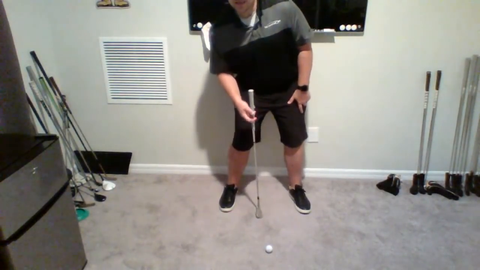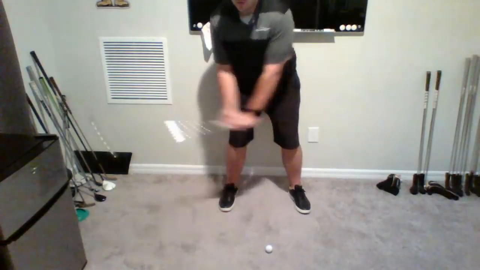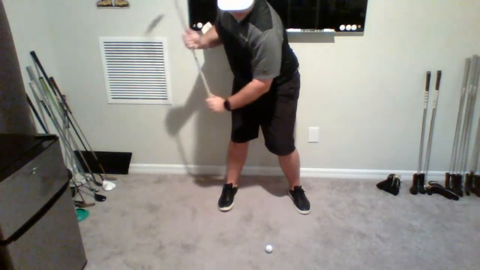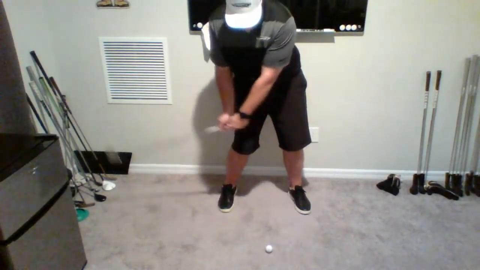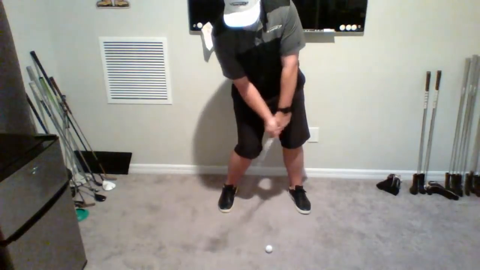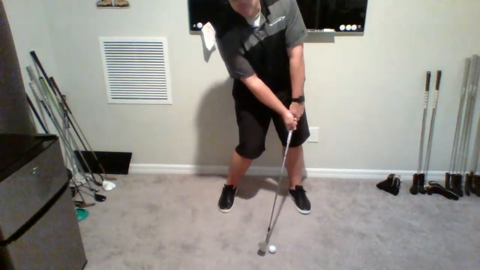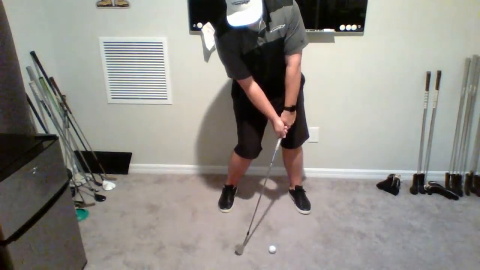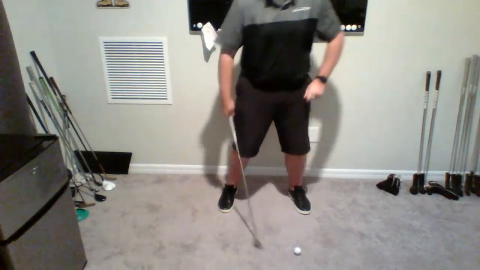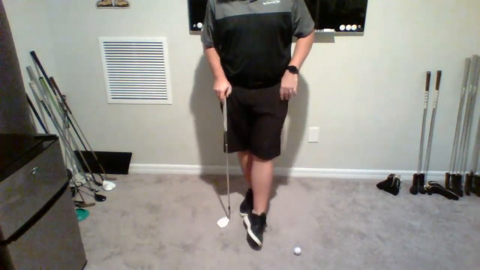So if you're like this at address, and then you swing up to the top and you stay very, very angled away, and then you come into impact like that, well, what's happening is your club may be bottoming out and then going up into the golf ball. When the club bottoms out before the golf ball, then goes up into the golf ball, that can result in some top shots.